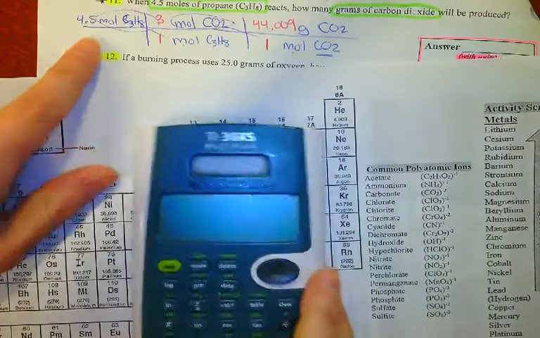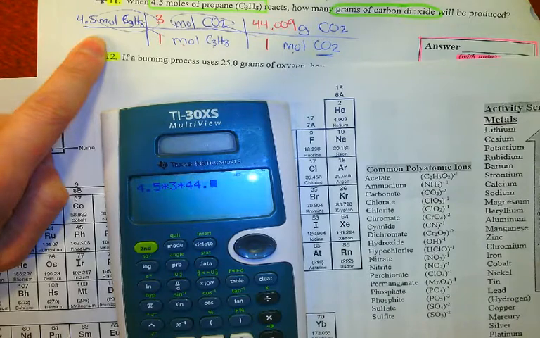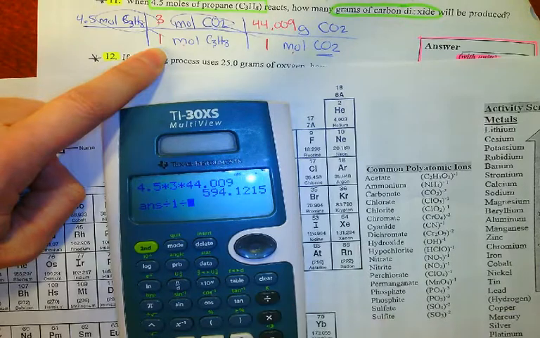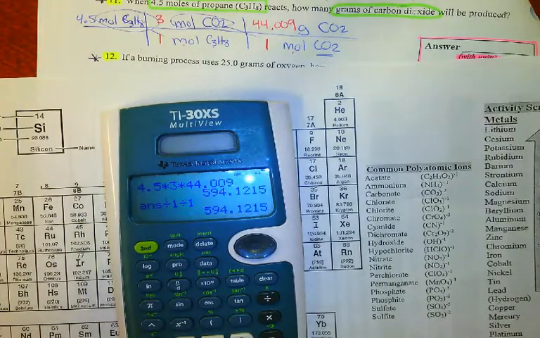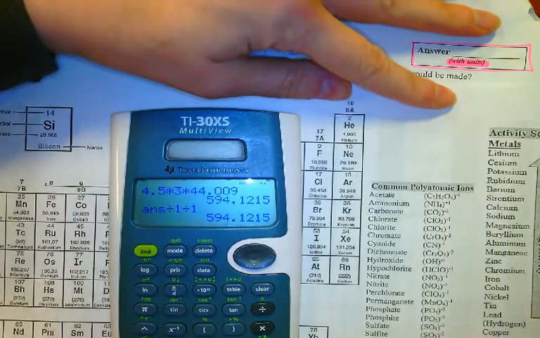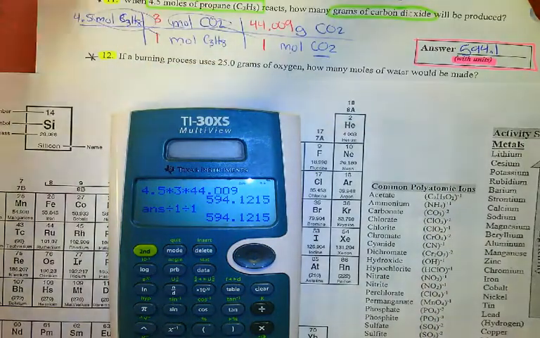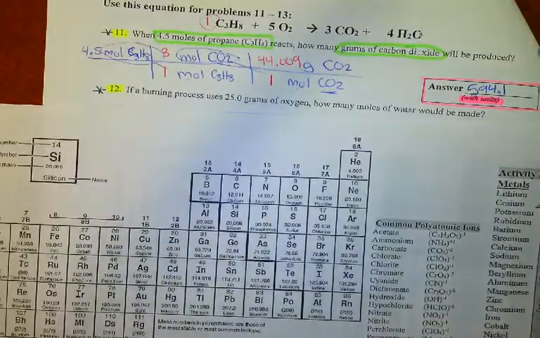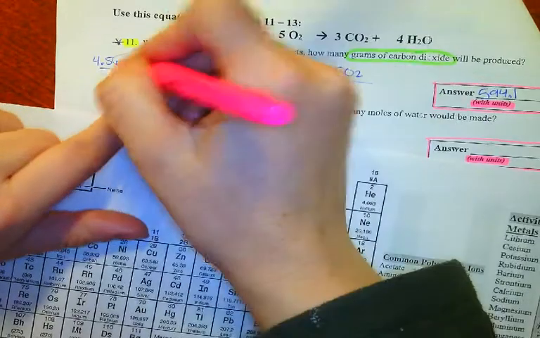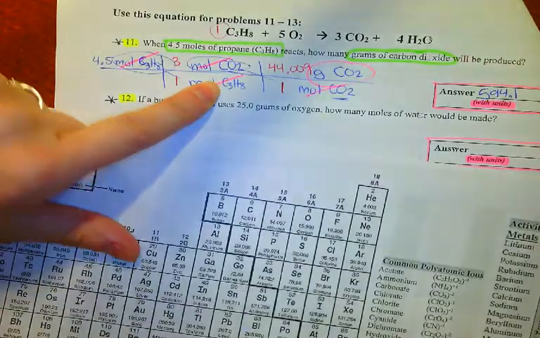Okay. So I can do my math. Top times 3 times 44.009 divided by the bottom, divided by 1, divided by 1. Stays the same. 594.1 I'm going to put. I'm going to switch to blue. 594.1. And with units, okay, I have lots of units written there, so I need to figure out what cancels out. Mole C3H8 is on top and bottom, so it's gone. Mole CO2 is top and bottom. Grams CO2 is the only one left.